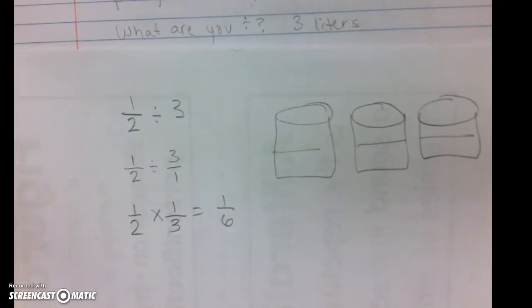So again, word problems are very nice because they give you a context in which to set your answer. So you're not just out there in space. You have a chance to look back and see, does this really make sense?